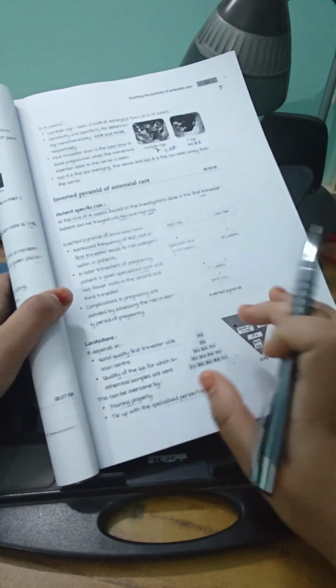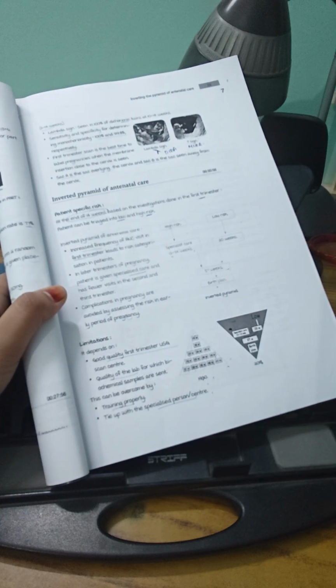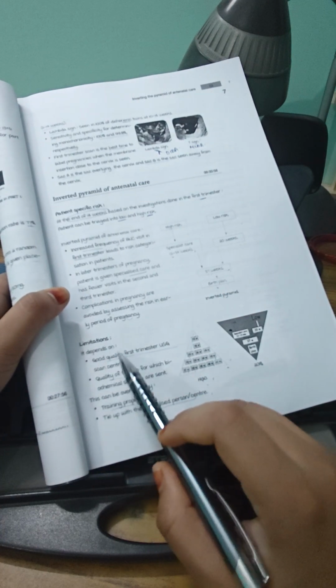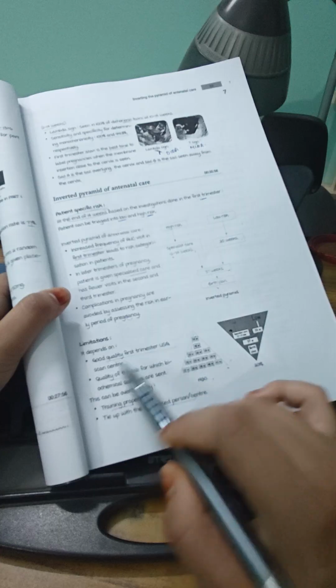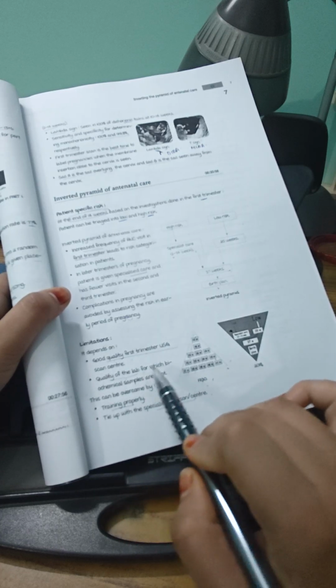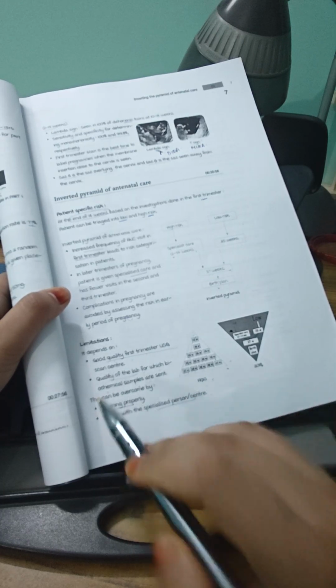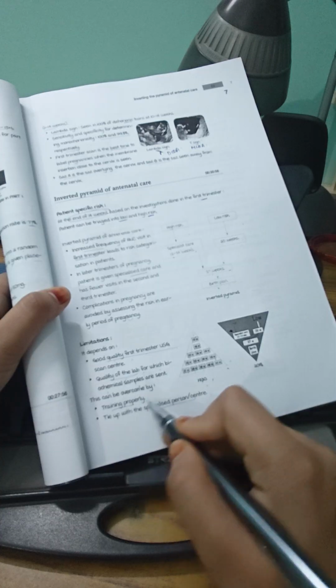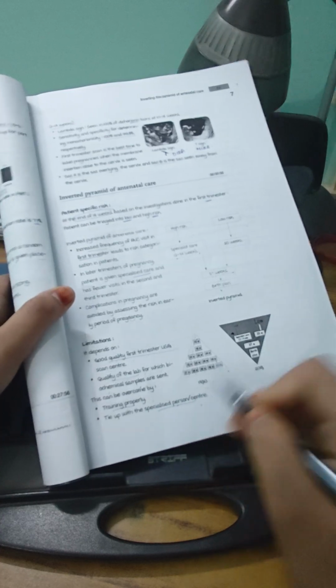Complications in pregnancy are avoided by assessing the risk in the early period of the pregnancy. So, this is not routine; it is still under trial, and the limitation is that it depends on a good quality first trimester USG scanning center and the quality of the lab from which biochemical samples are sent. This can be overcome by training properly and tying up with a specialized center or person. So this is the inverted pyramid of antenatal care.